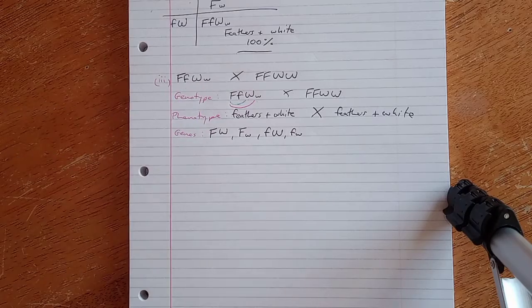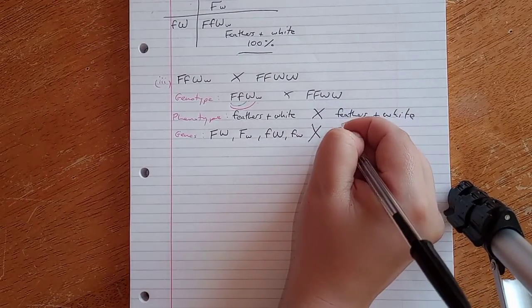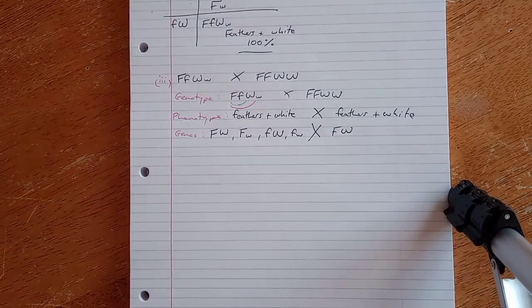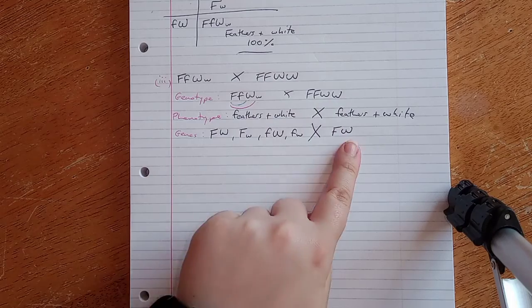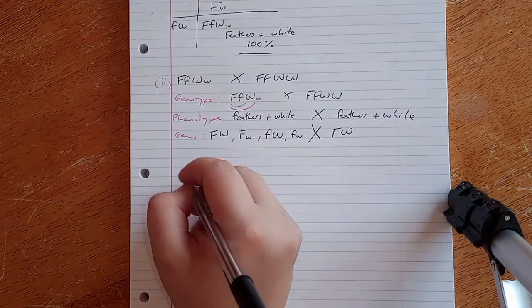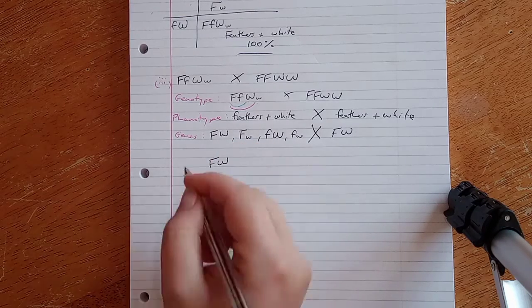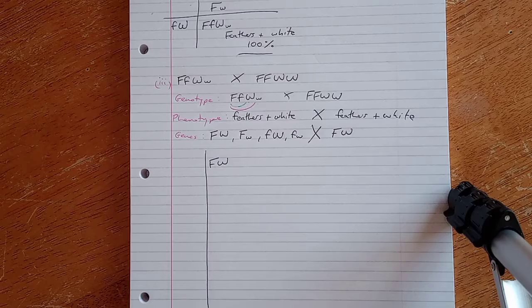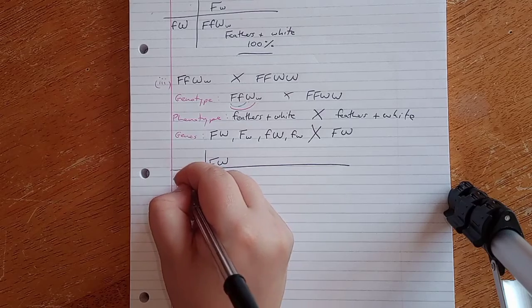All right? And then we're going to be crossing that with a much easier big F, big W, because there's only big F's there, so we can only take one, and there's only big W's, so we can only take big W's. So then for the cross, we will put our FW here, just for the hell of it, because we can make it easier writing out. Can we still see this on the screen? Yes, we can. And we're going to take our big F, big W from here.